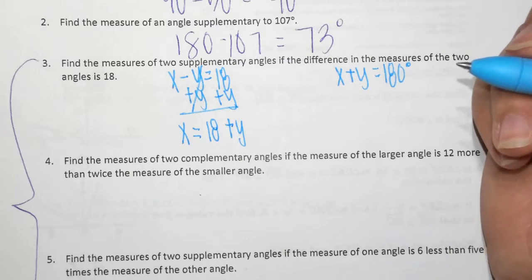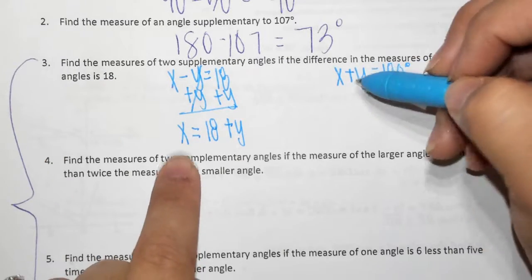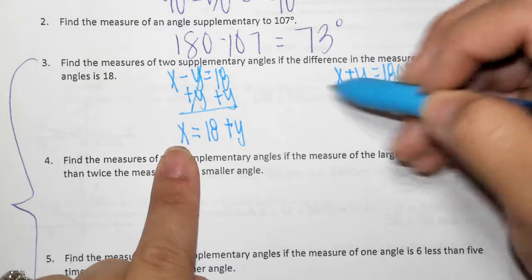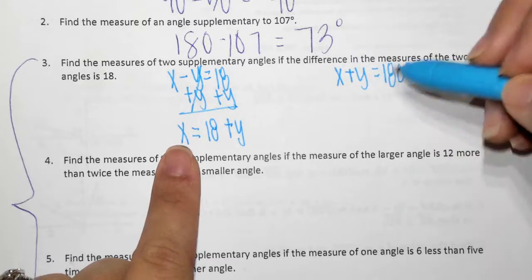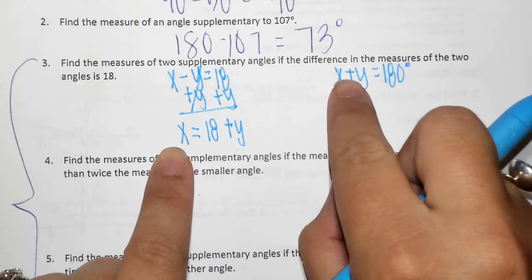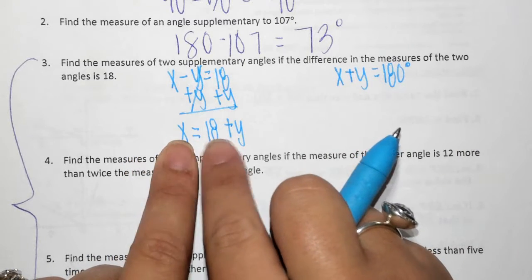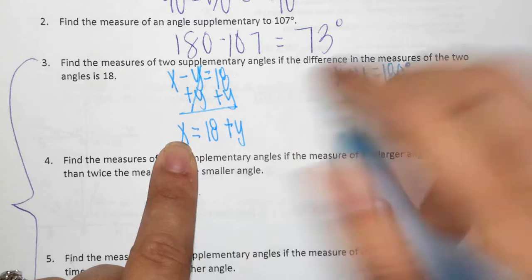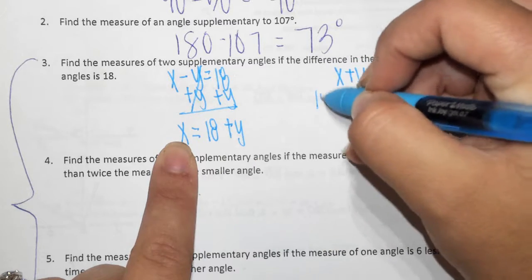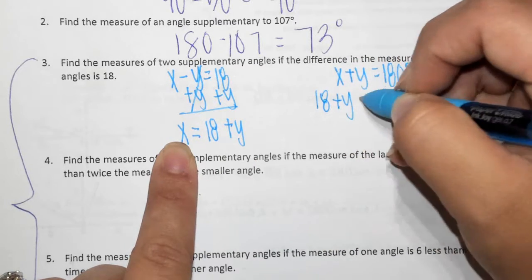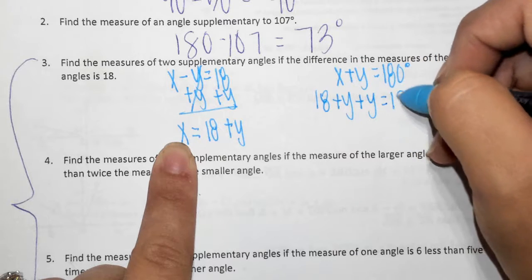Now, we have to substitute. I don't want to write any x's. I want this whole equation to be filled with y's. So don't write x, but write what x is. Well, what is x? X is 18 plus y. So substitute that in. 18 plus y equals 180.